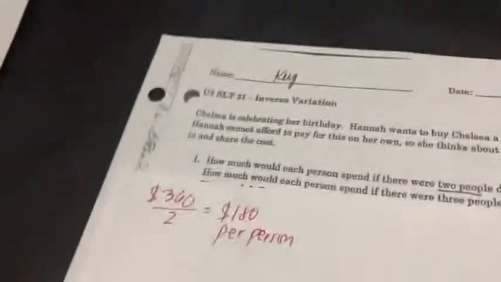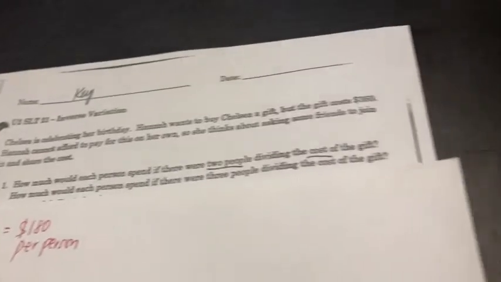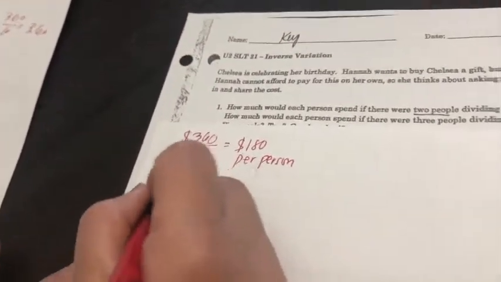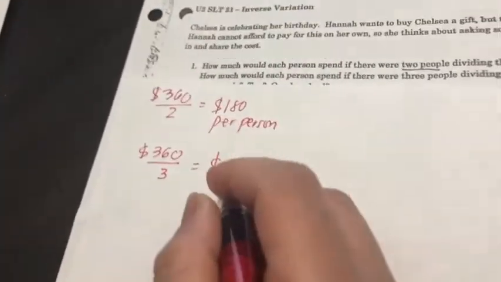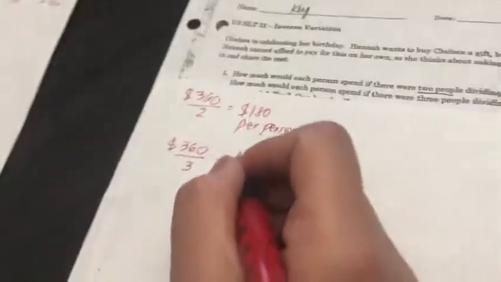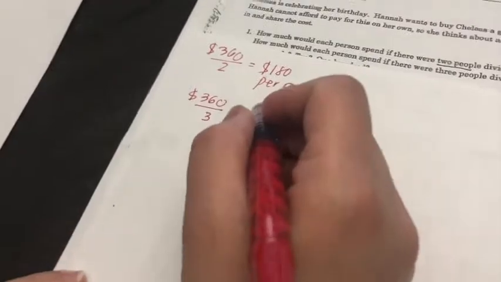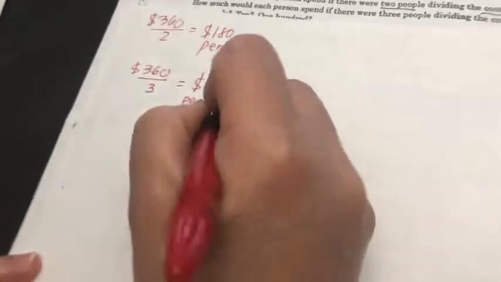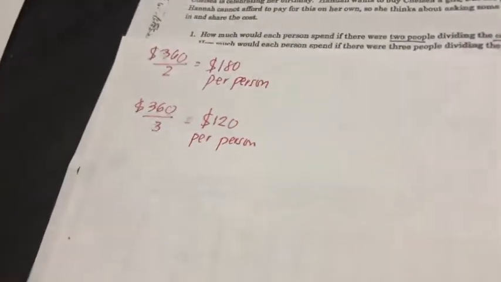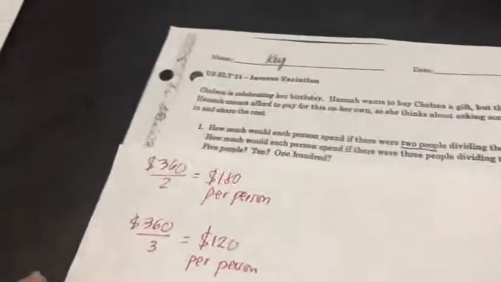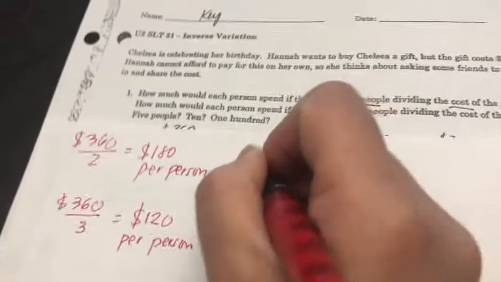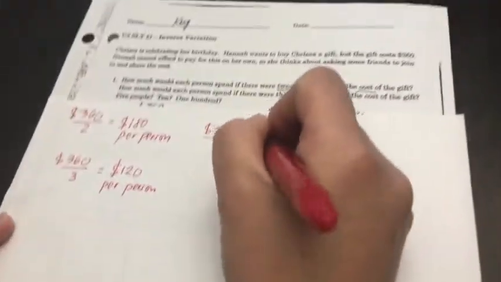How much would each person spend if there were three people dividing the cost of the gift? So if there were three people, you might want to do this with me, okay? Make sure you got your paper from the algebra 2 bin. So 360 divided by 3, so that gives us $120 per person. You might need to try this also. How about 5 people? So then we have to divide $360 by 5. I think you can do this on your own.